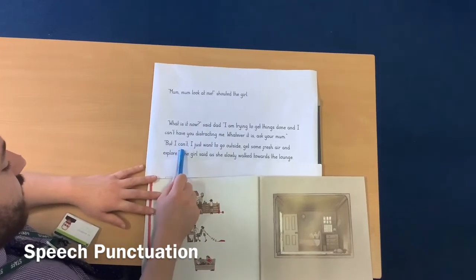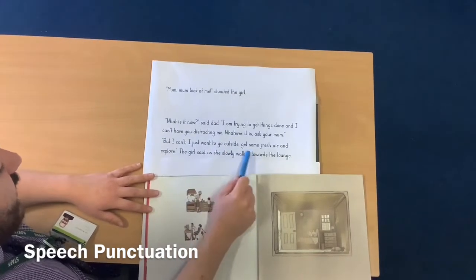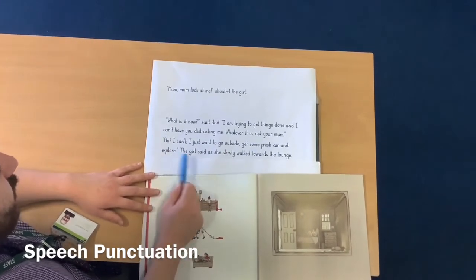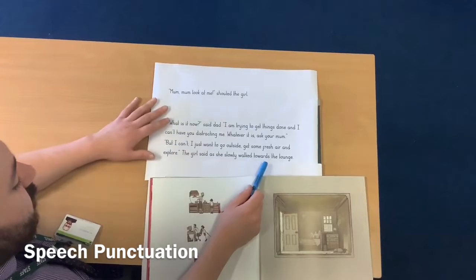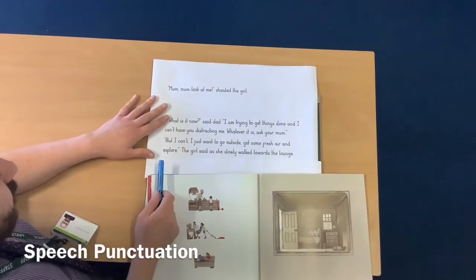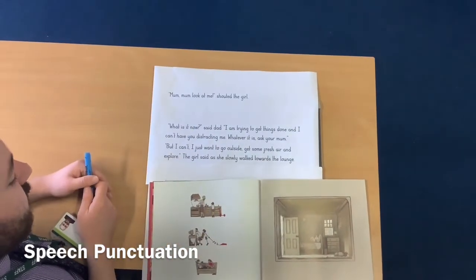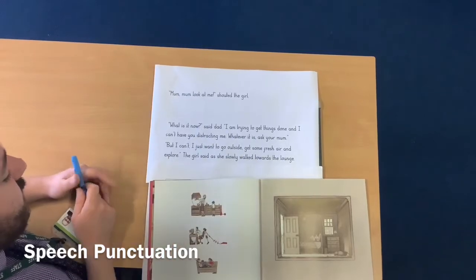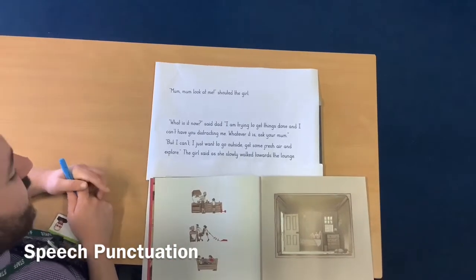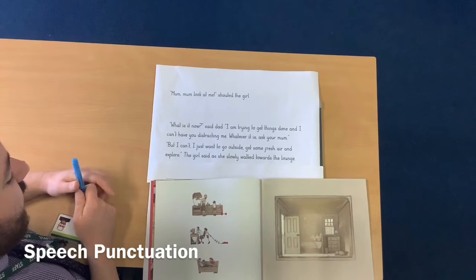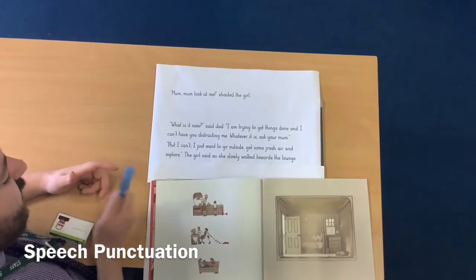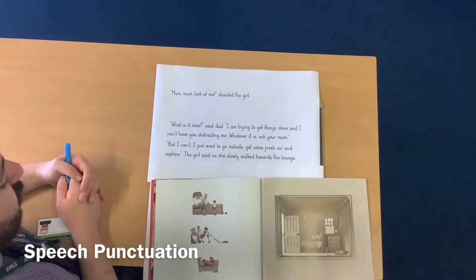"But I can't. I just want to go outside, get some fresh air and explore," the girl said as she slowly walked towards the lounge. Why not have a think? I've put said here twice. Are there any words you would change? Pause now, have a think, and I'd like to see your answers on Purple Mash if you can.